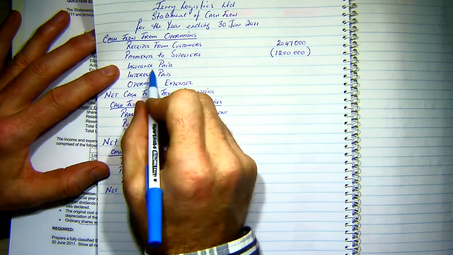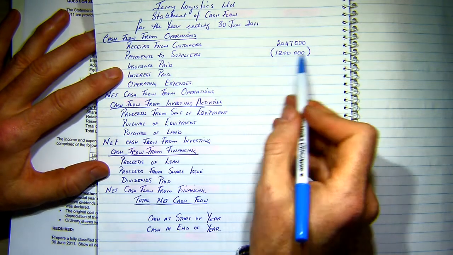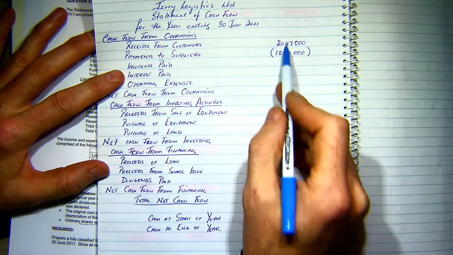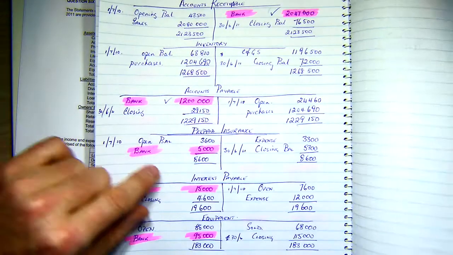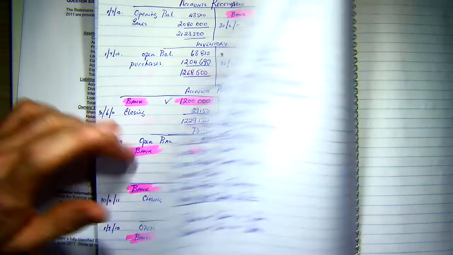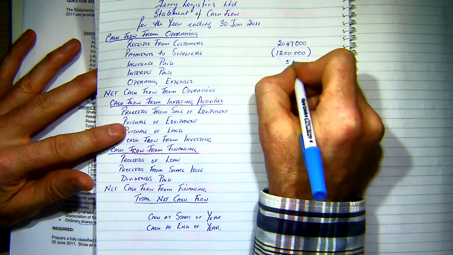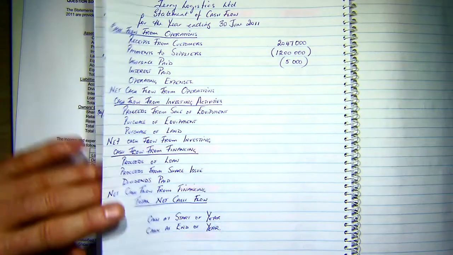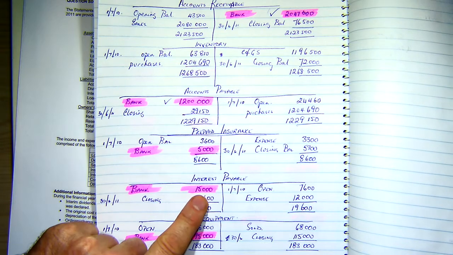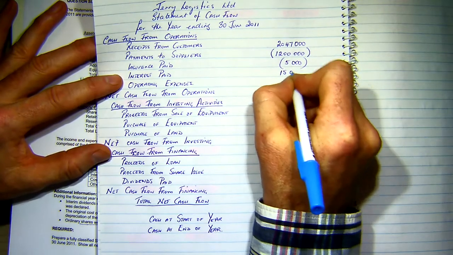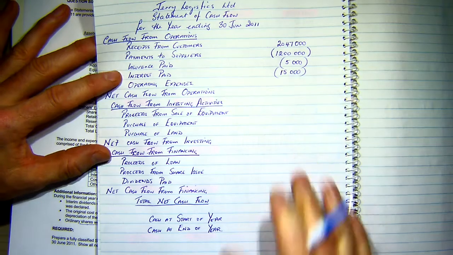Once I know it's bracketed, I know that I subtract it away from my total. So I tick that one off. My prepaid insurance, I've got 5,000. That's once again a payment. And I've got interest paid, which is my interest payable account, so 15,000. And this is all outflows, so this is why they're bracketed.